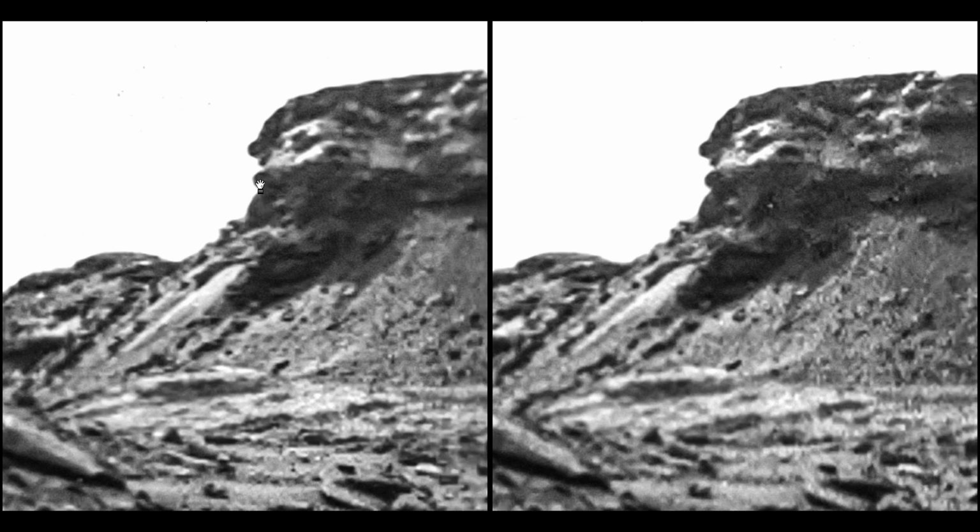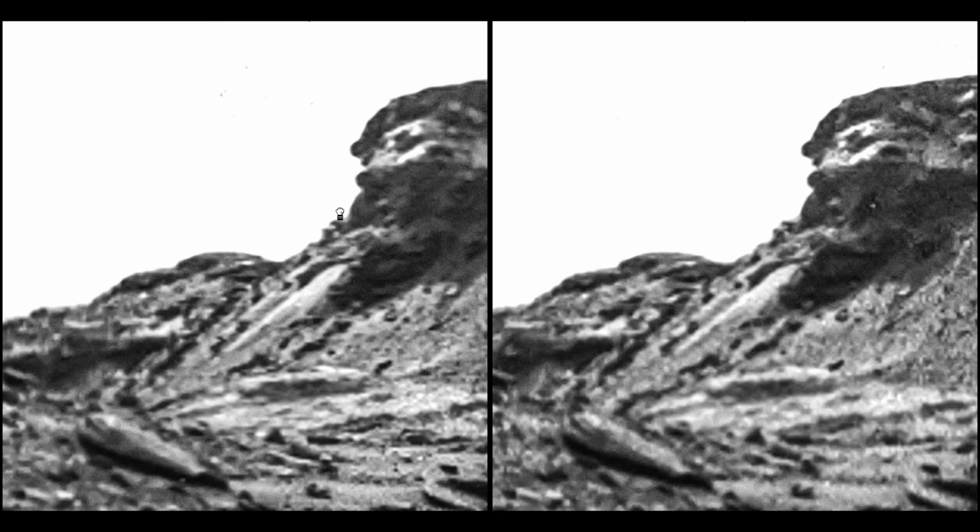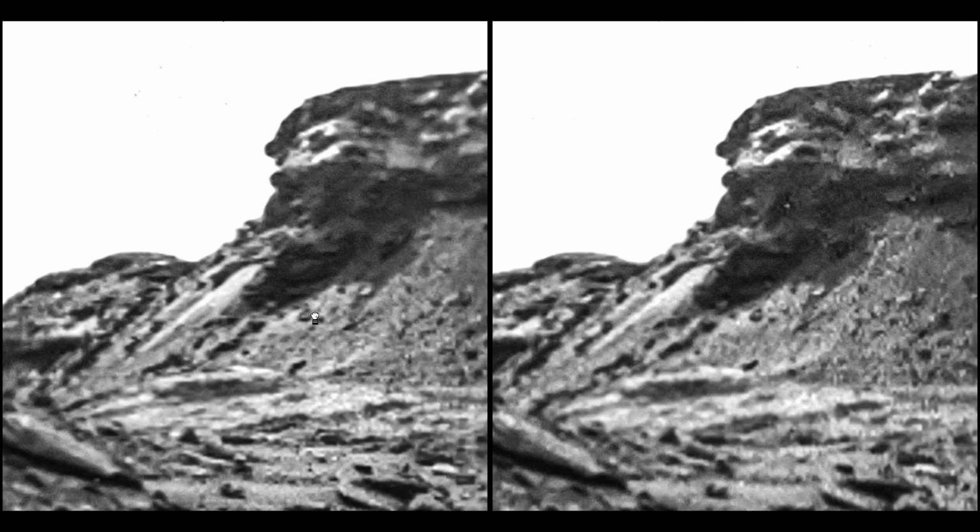And if we look above, we can see all sorts. See, if we follow it, these parts all the way up, you can clearly see that that looks like a doorway. And then we've got this. This could be the top of a structure.